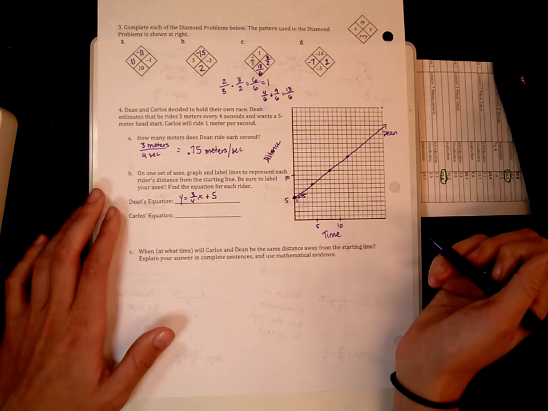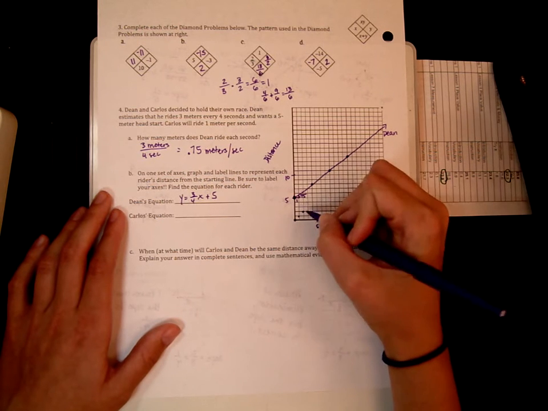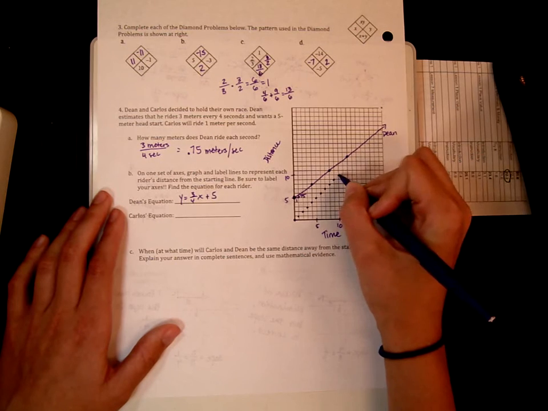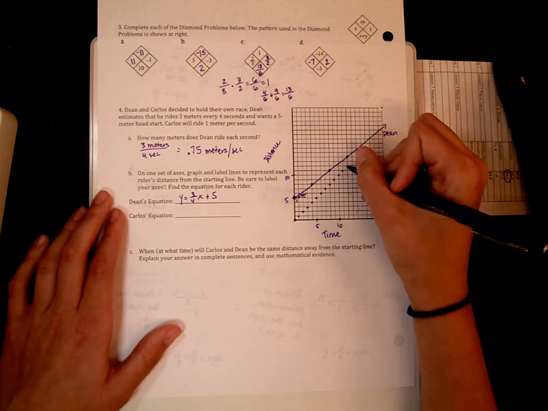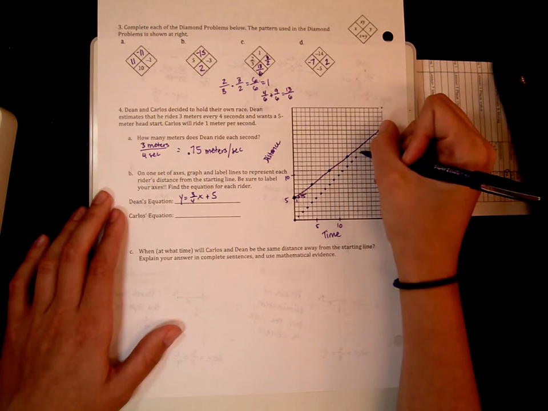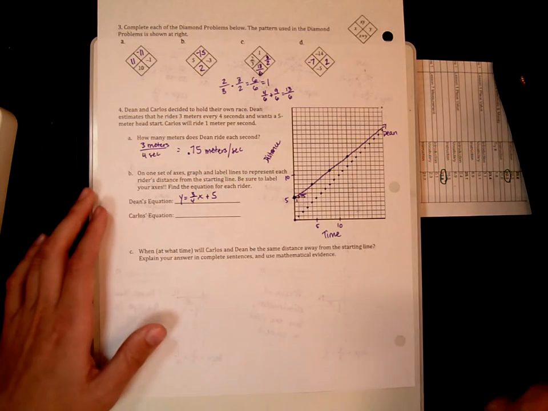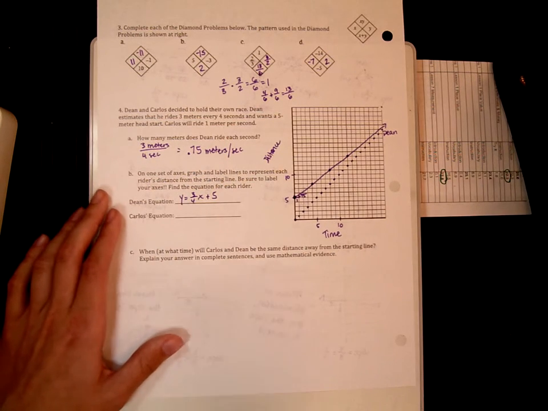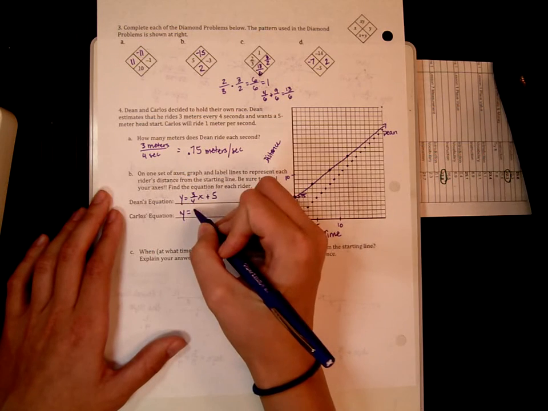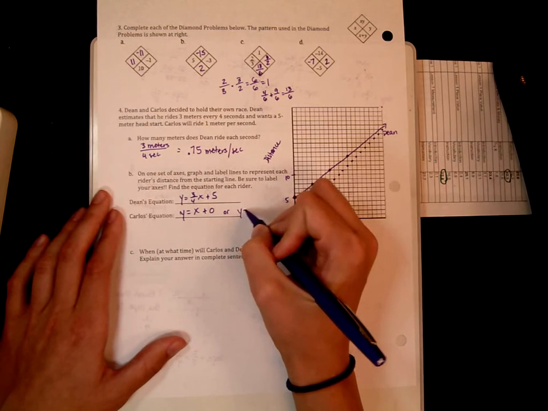Carlos rides 1 meter per second, and he doesn't get a head start. So he starts at 0, and he goes up like this. I'll just have Carlos's line be this series of dots. His slope is 1 over 1, so y equals 1x plus 0, or you could just say y equals x.